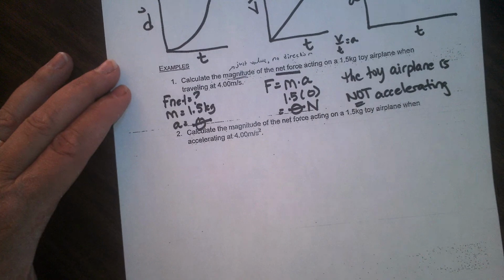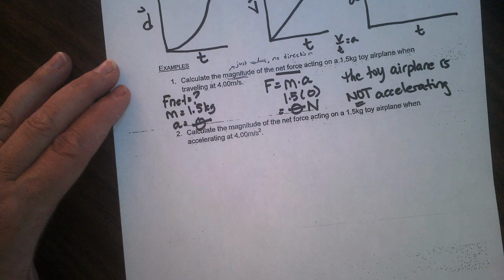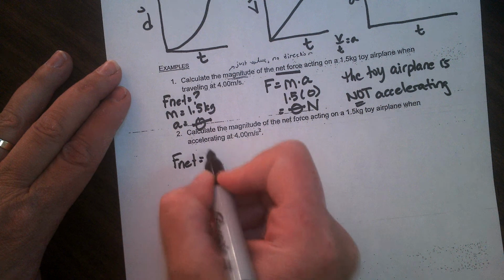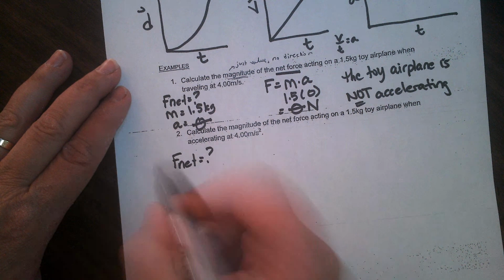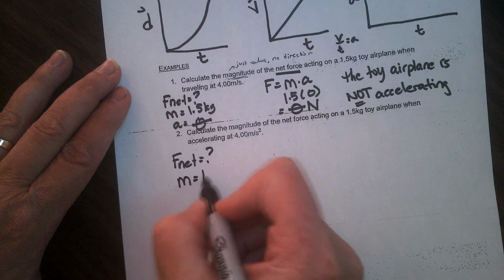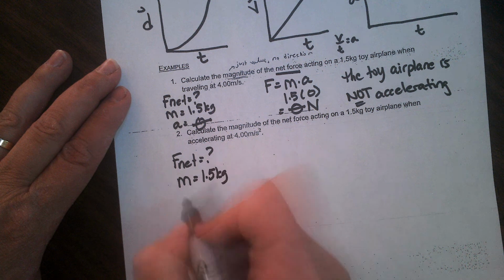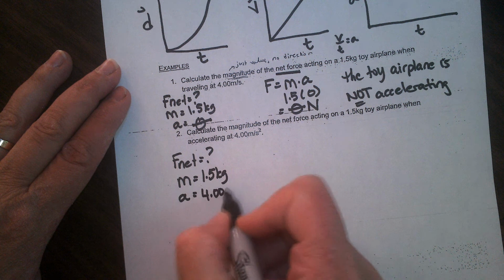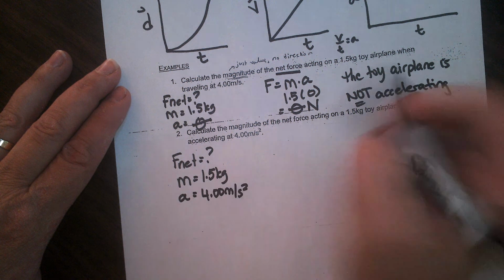The second question says, calculate the magnitude of the net force acting on a 1.4 kilogram toy airplane when accelerating at 4 meters per second squared. So good physics students would write this. I'm looking for my force net. My mass is 1.5 kilograms. My acceleration is 4.0 meters per second squared.